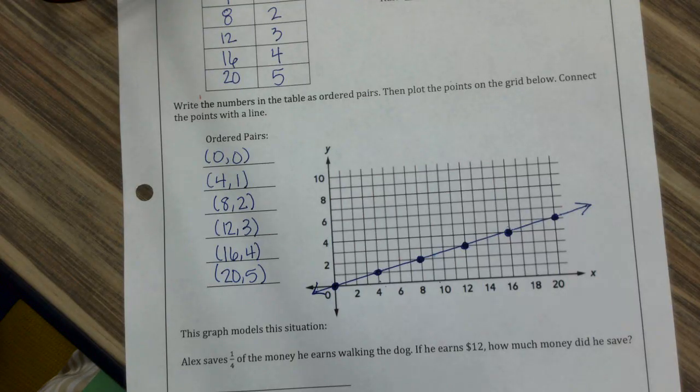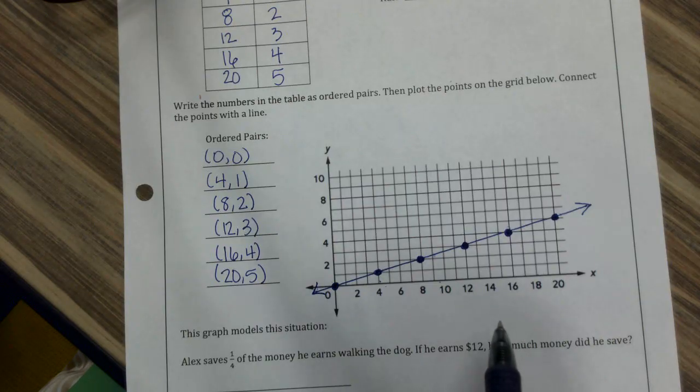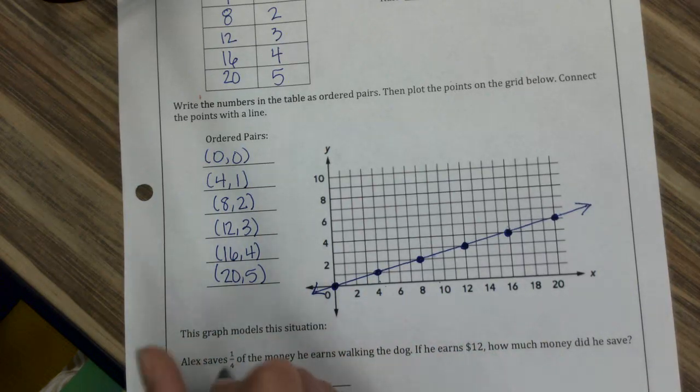Okay, the graph marks the situation. Alex saves a fourth of money he earns walking the dog. If he earns $12, how much money did he save? Save $3. How do we get to $3 here? Divided by 4. 12 divided by 4 is 3.